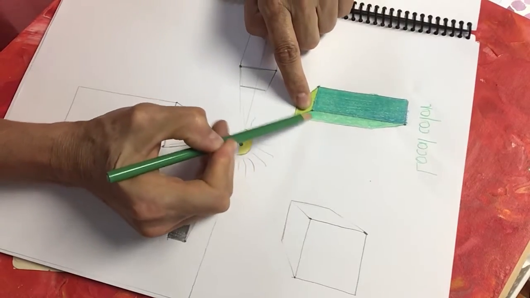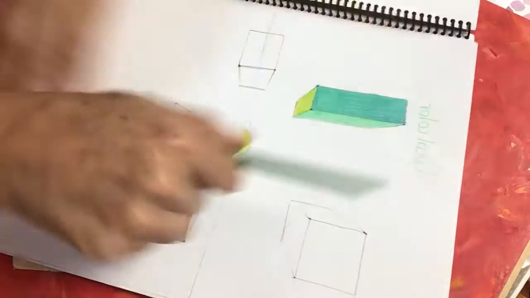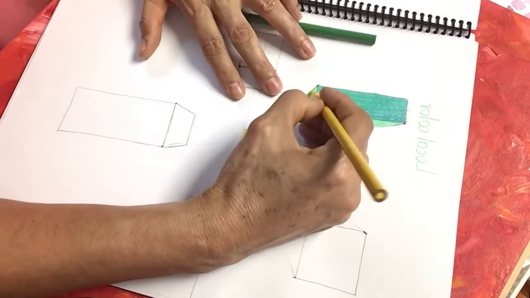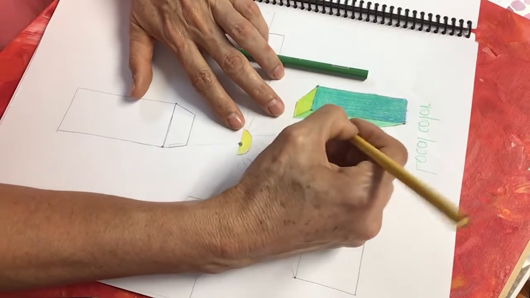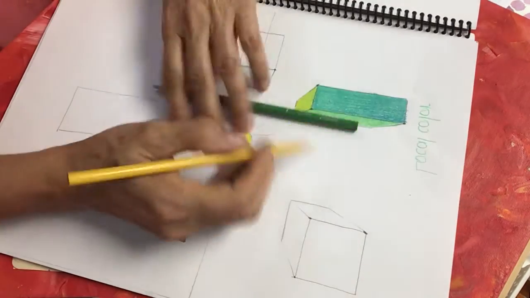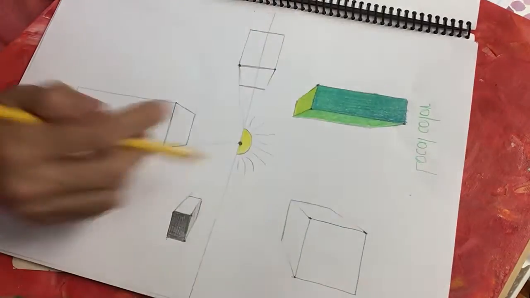So I managed to connect those 2 sides. Actually, I can also add a little bit of yellow to that side to create the same effect, okay? To connect all of them.